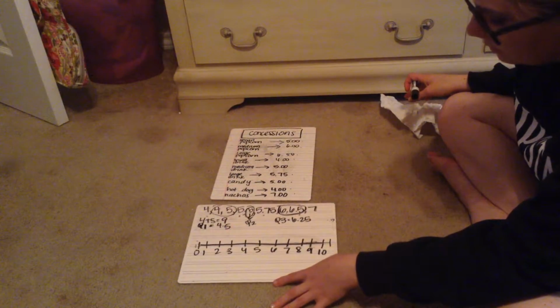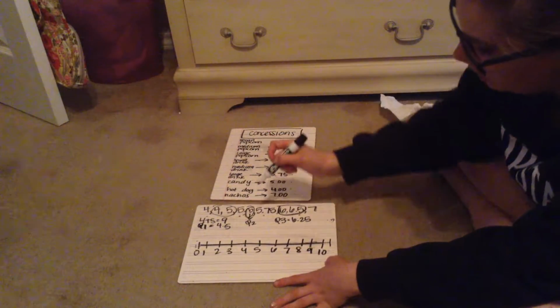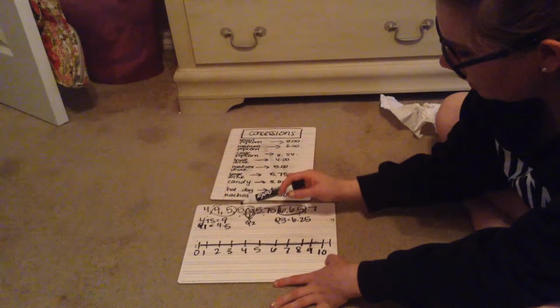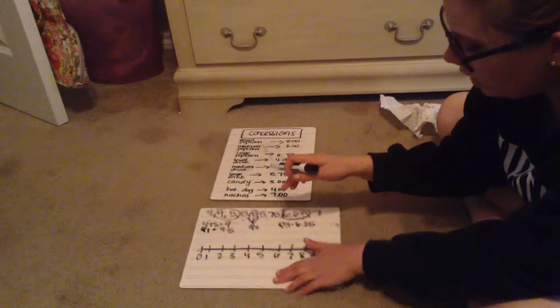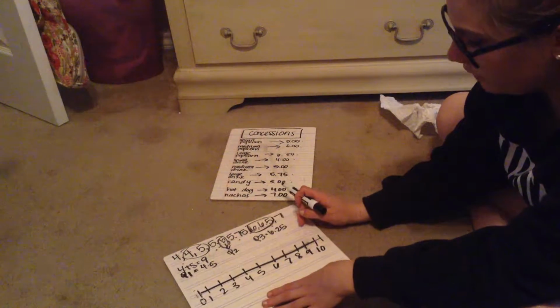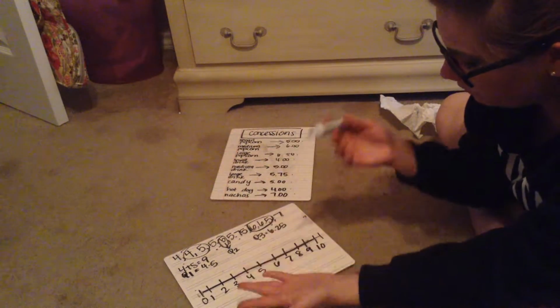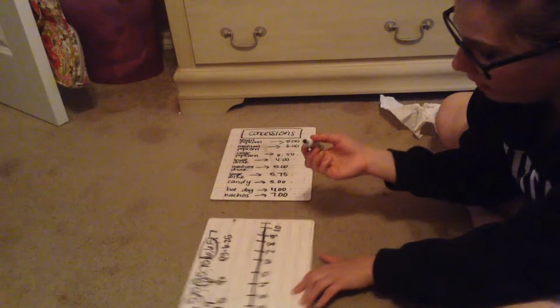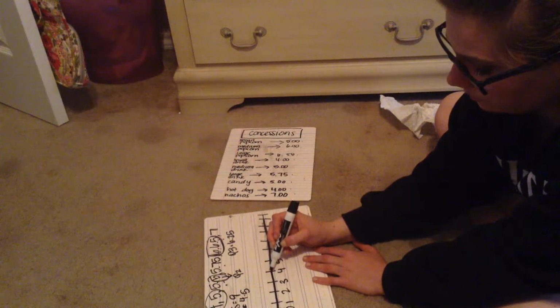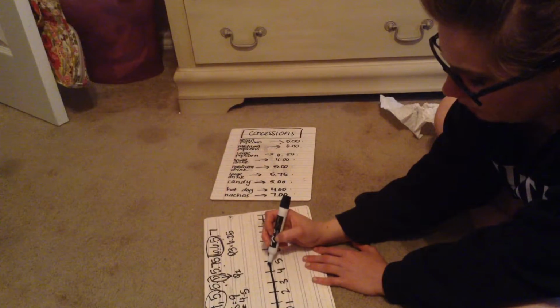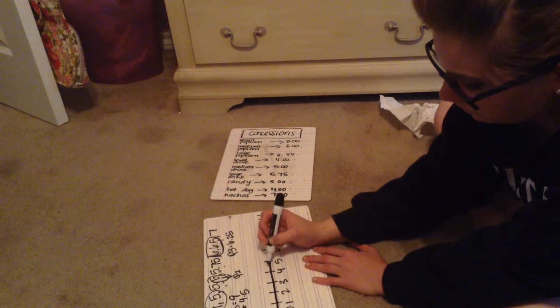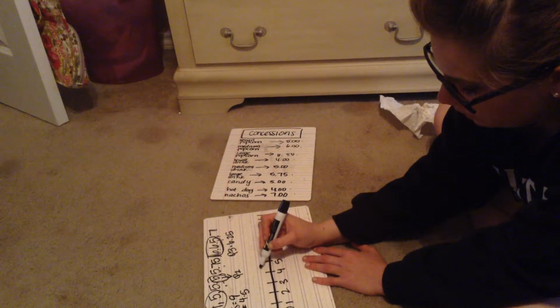So for a box and whisker plot, you're going to go ahead and find your Q1 and your Q3, and you're going to make little marks for them. Let me give you an example. Q1 is 4.5, so I'm going to go right here in the middle and put a little dot.